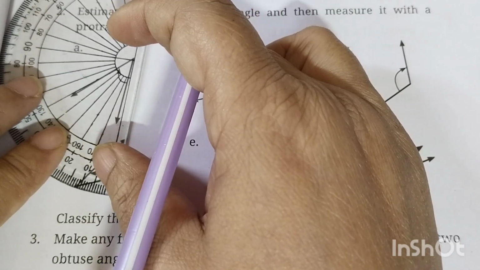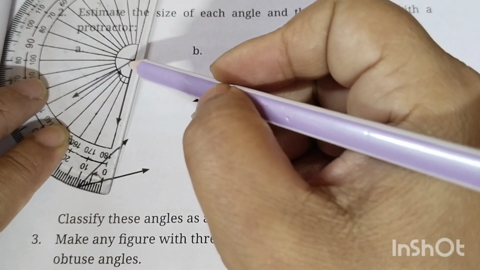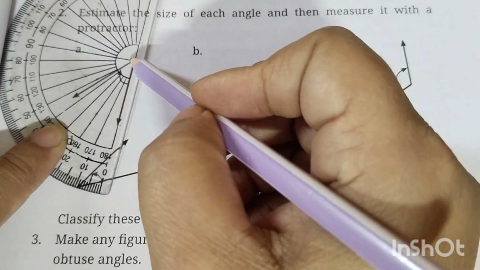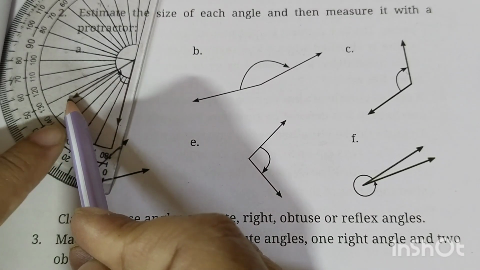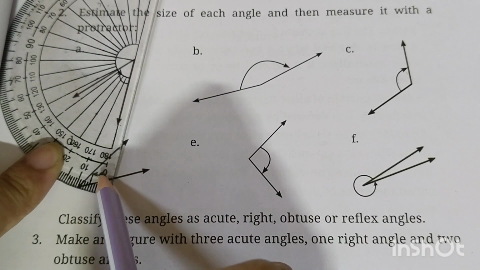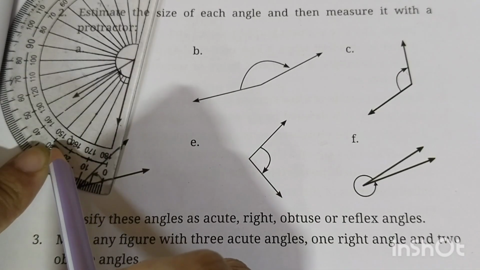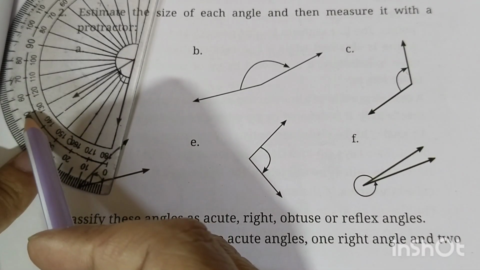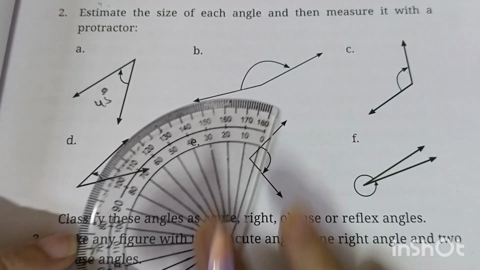Keep your protector like this, 0 line and the middle on the vertex. Look at this. Start counting from 0, 10, 20, 30, 40. It is between 40 and 50. It is of 45-degree.